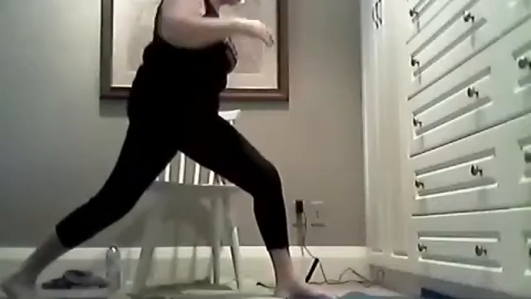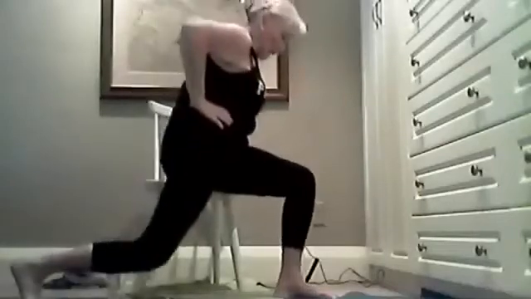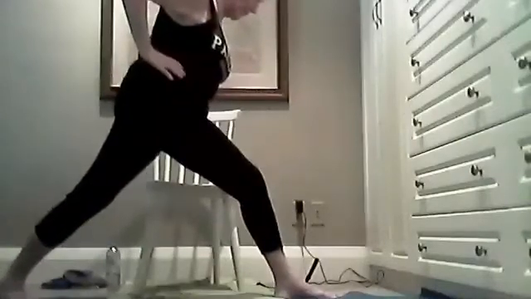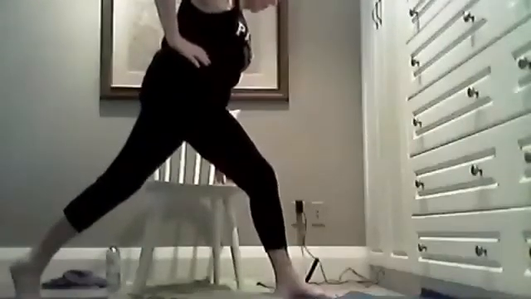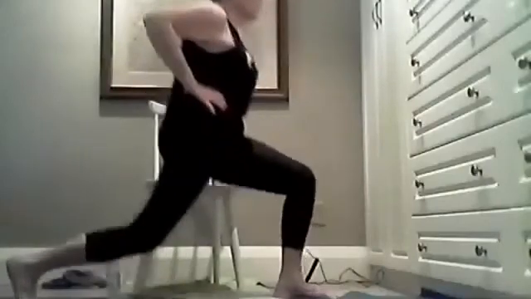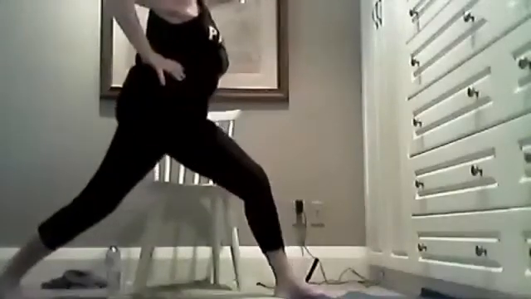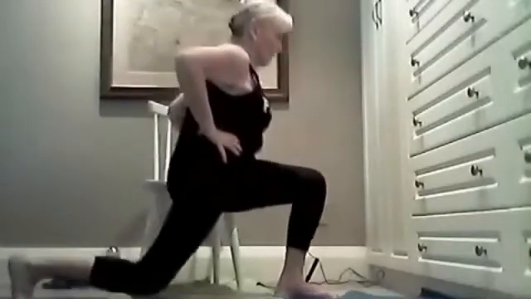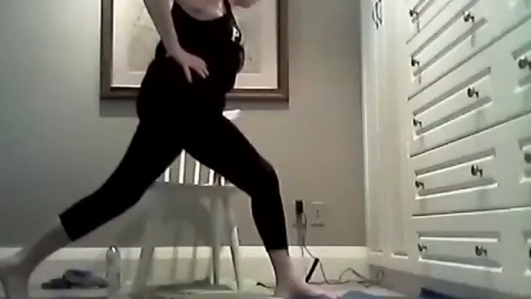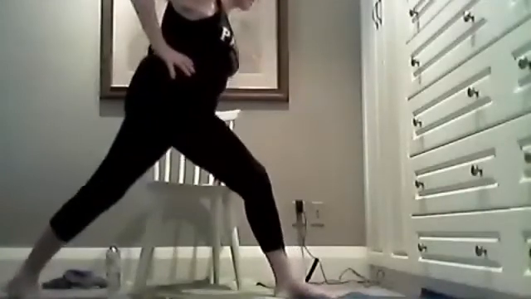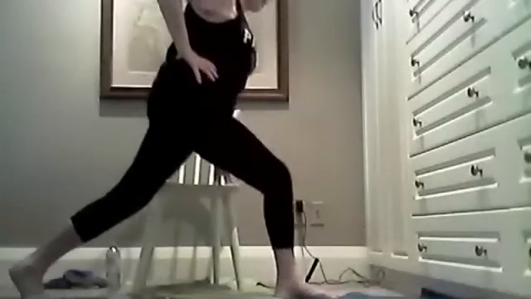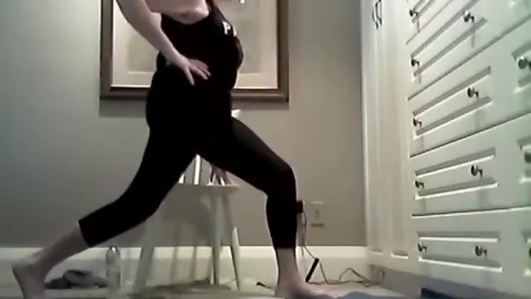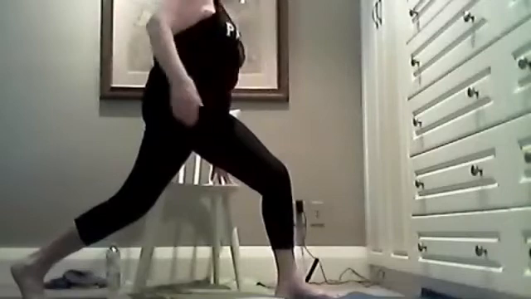From here, drop that back leg down, come back up, press the heel into the floor. Again, up onto your toe, come down, come back up, heel press. Two more times, up onto your toe, come down, come back up, heel press. Last time, up onto your toe, come down, come back up. This time, keep the heel off the floor, and let's go into crescent.